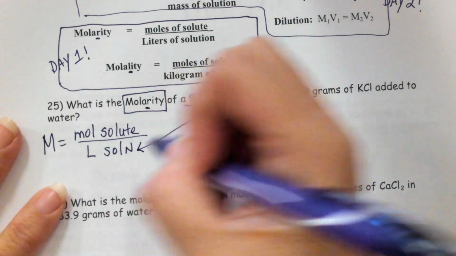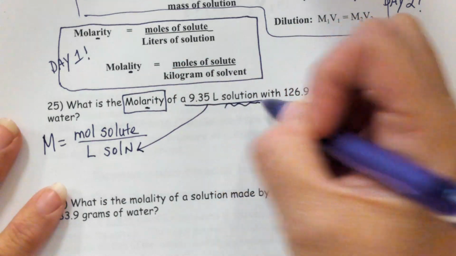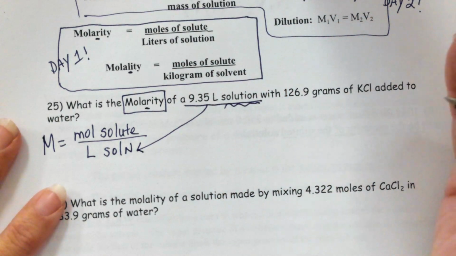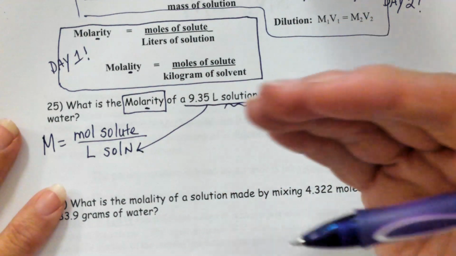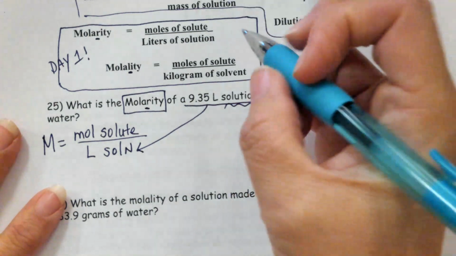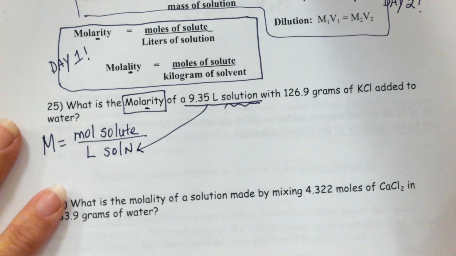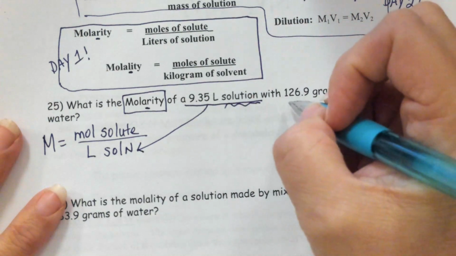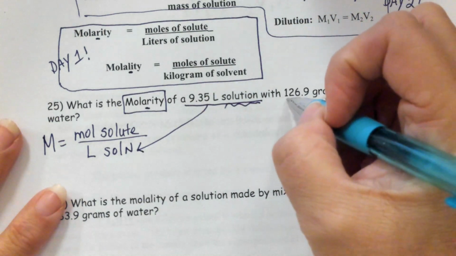It says solution right there, and we do not have to add. If I had gotten an amount of a solute and an amount of a solvent, then I would have to add them together to get that total solution. That's one of the biggest mistakes a lot of people make, not reading really carefully: is it solution, or is it solute and solvent, where we have to add to get the solution?